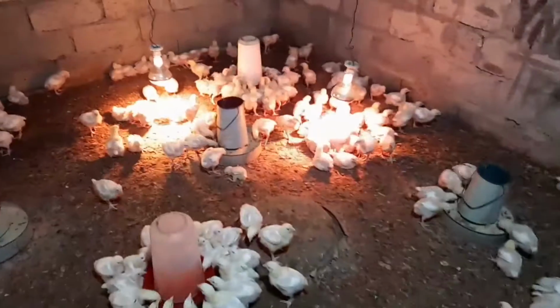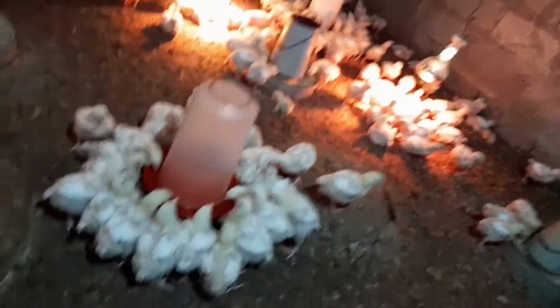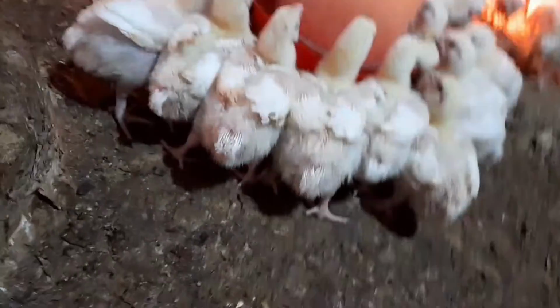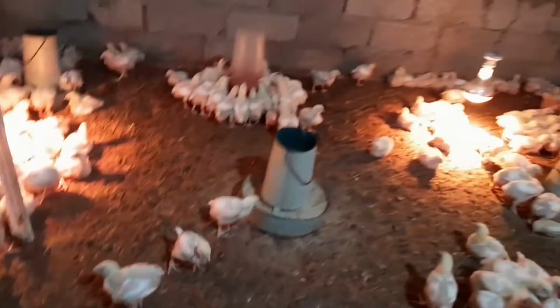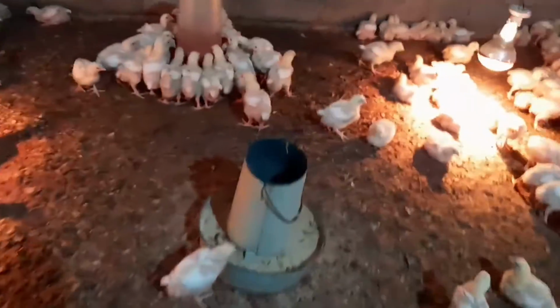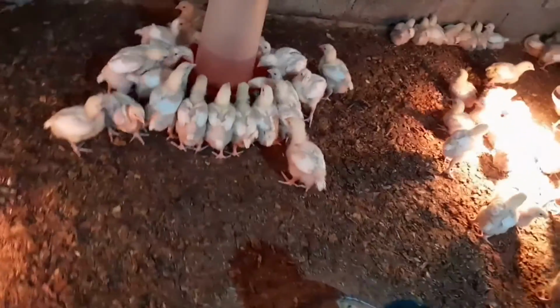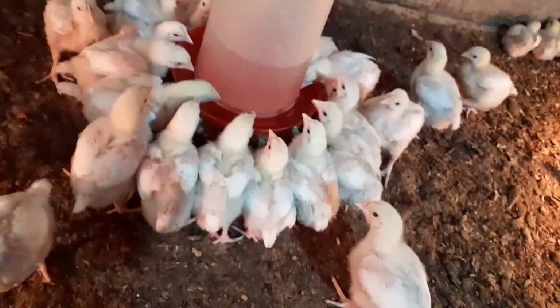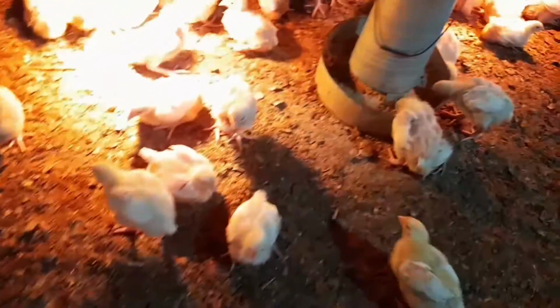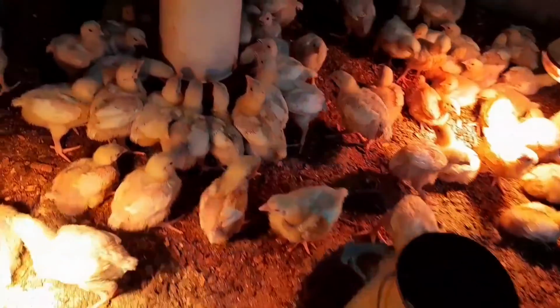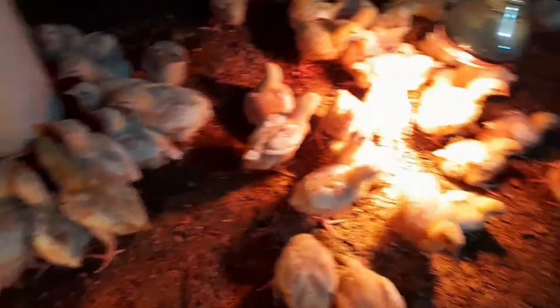Otherwise, I like the way the size is coming up. I guess even you viewers can see the size is very nice. They're growing up very well. I love the way they are growing. 12 days old, they look this big. So you see, this is so nice. The birds look so big and they look so nice. You can see how they look.